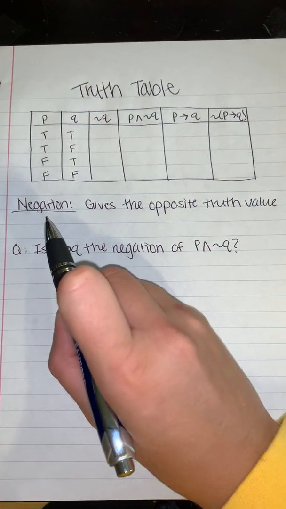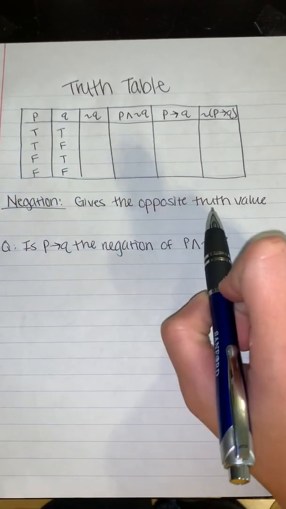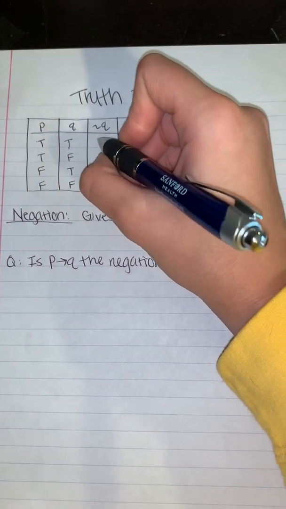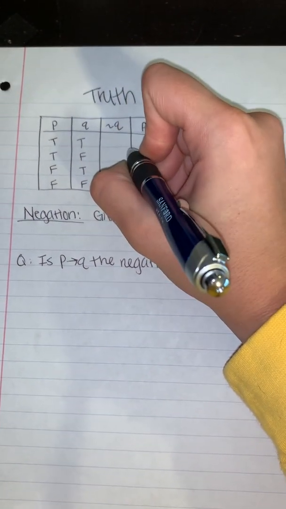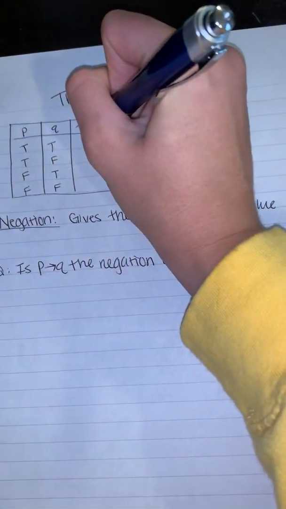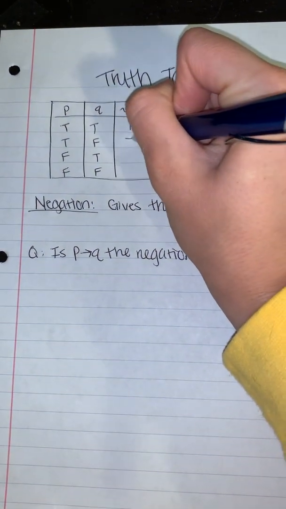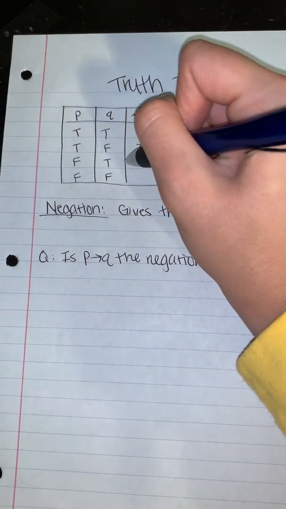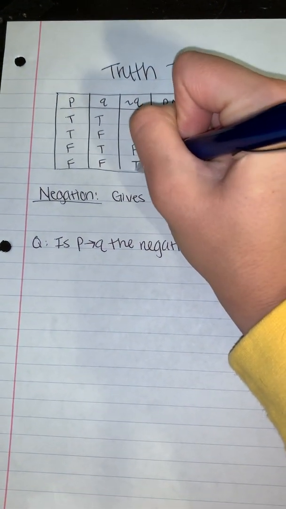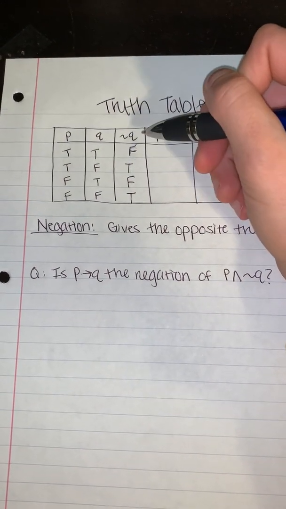So right here I gave you the definition of a negation, and it gives the opposite truth value. So to find the negation of Q, we are going to see Q is true, so the opposite of true would be false. False. The opposite of false is true. The opposite of true is false. And the opposite of false is true. So right there we already have the negation of Q, or the opposite of Q.